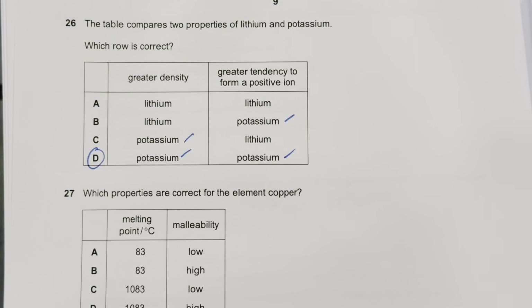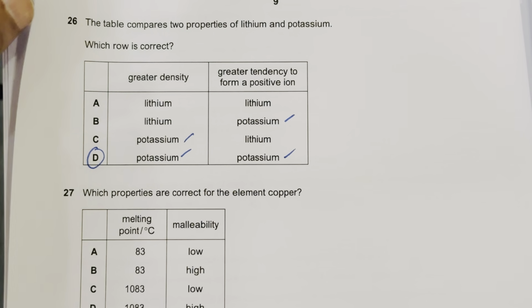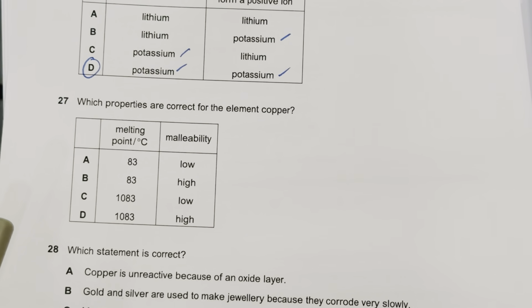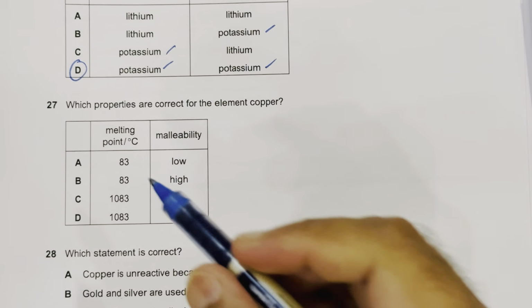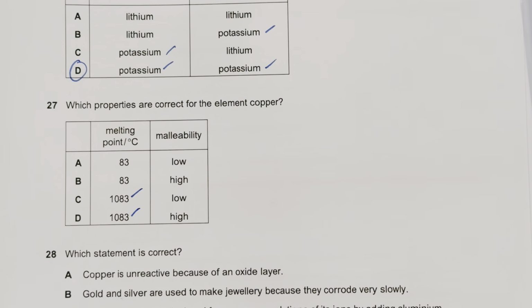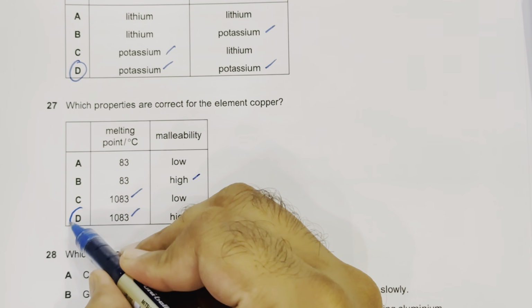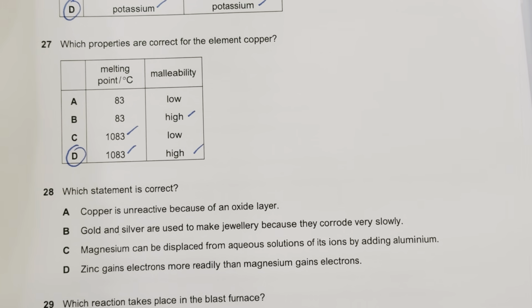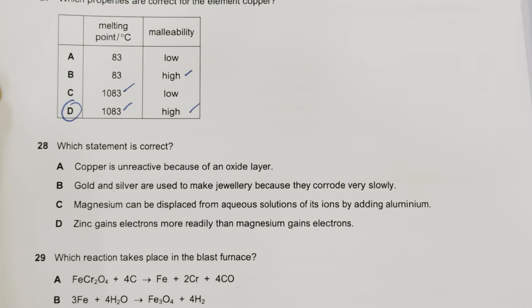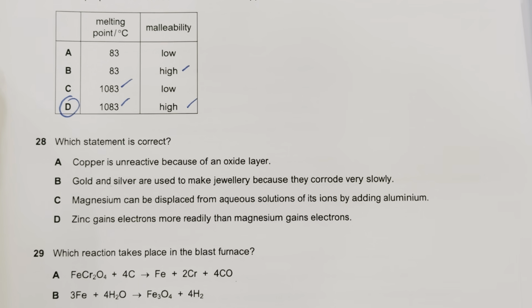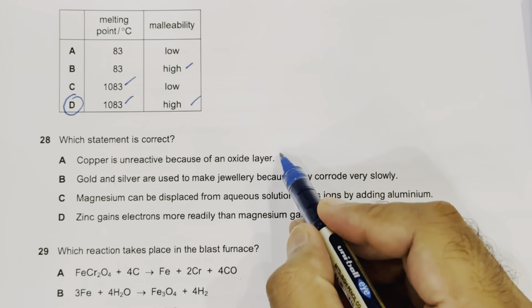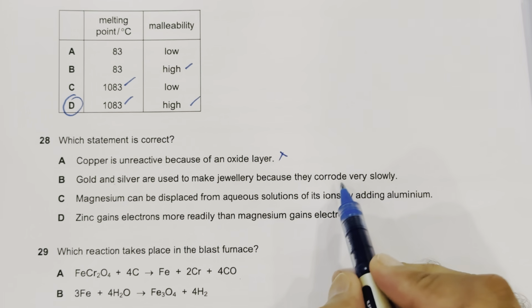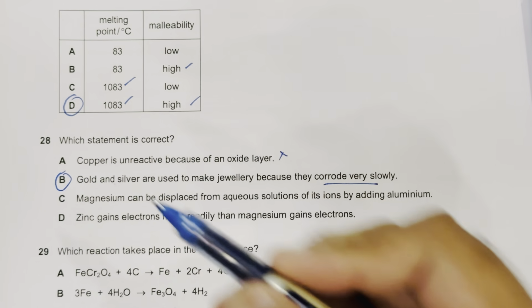Moving to question number 27, which properties are correct for the element copper? We know that copper is a metal, so it should have a high melting and high boiling point, and its malleability should be high, so that's why option number D is the correct option. Moving to question number 28, which statement is correct? Copper is unreactive because of an oxide layer. No. Gold and silver are used to make jewelry because they corrode very slowly. Yes, that's why they are precious.